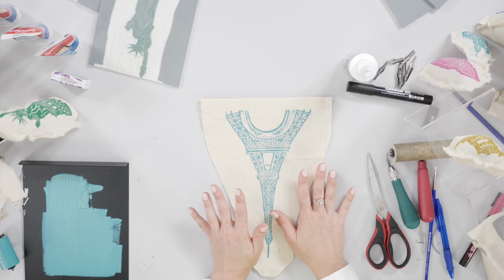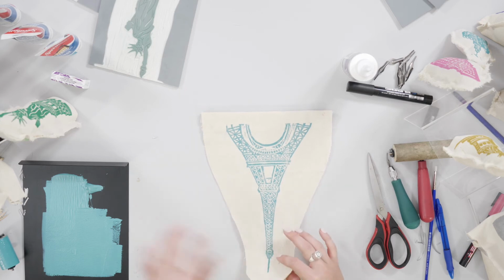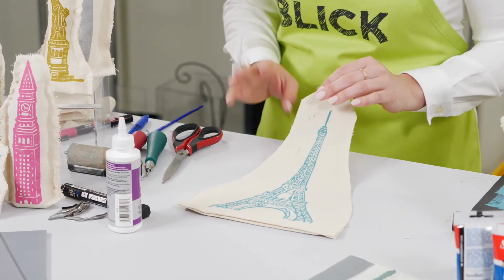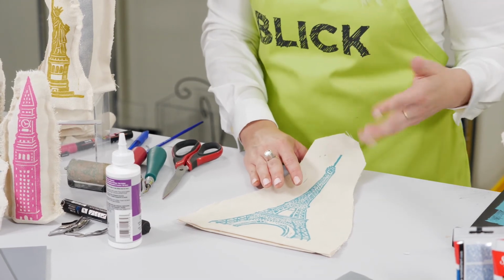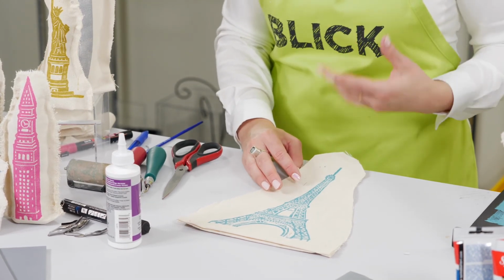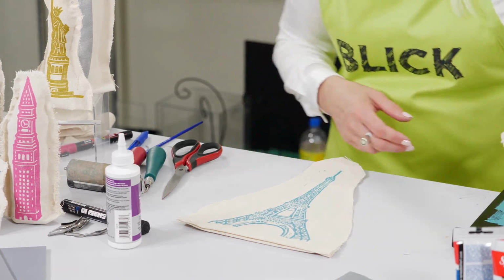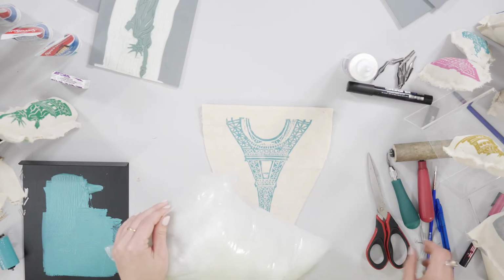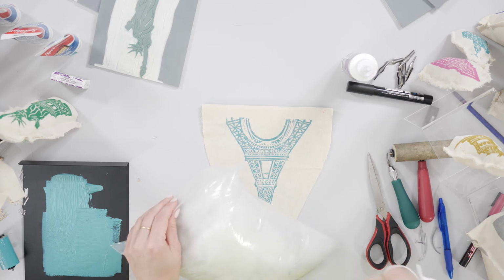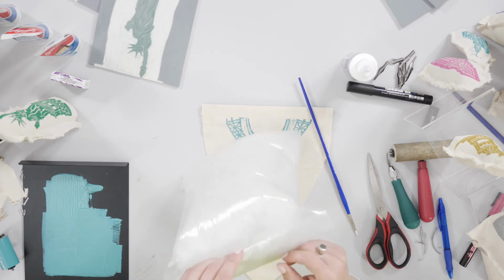So now that it's dry, we're ready for our polyester pillow stuffing. I found that taller, more narrow buildings need a little help standing. A handful of rice or dry sand and beans could be used to help weigh down the base if needed. You can use a pencil or the end of a brush to push the stuffing all the way to the bottom.